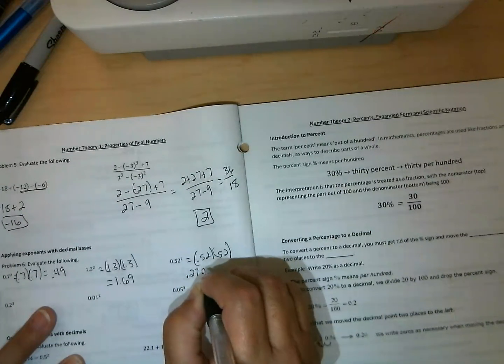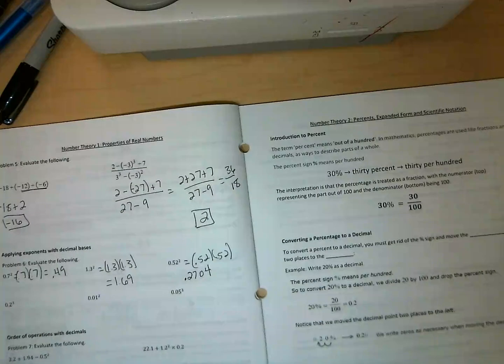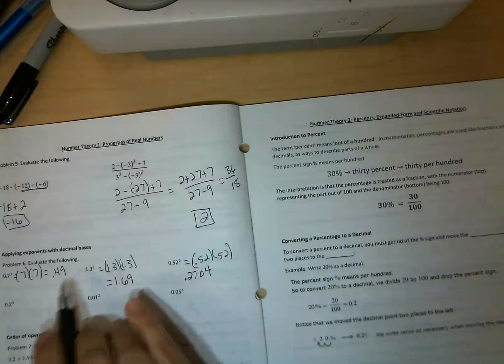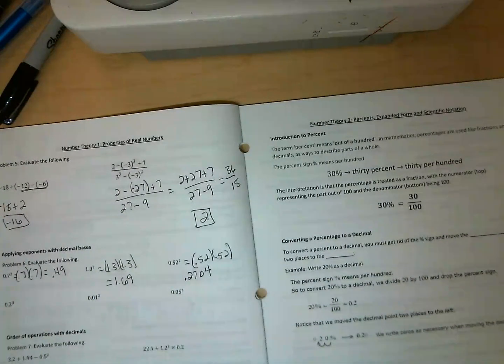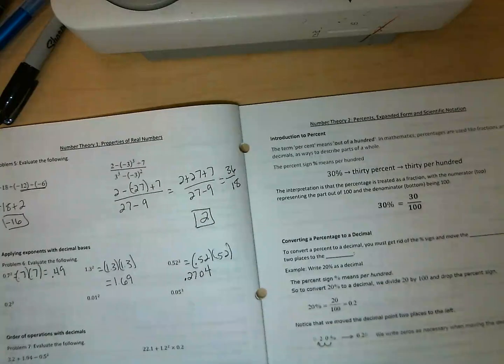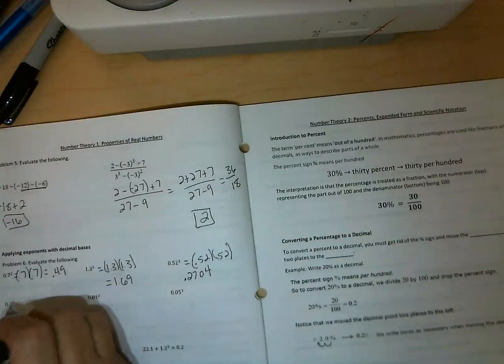0.2702? 04. Okay, now, notice that it did not say to round, so we have to write all the digits. If you're on a test and there's a whole ton of digits and it doesn't say to round, raise your hand and ask me, like, Miss Marmol, really, can I just round this? So just let me know, because it's probably a mistake.